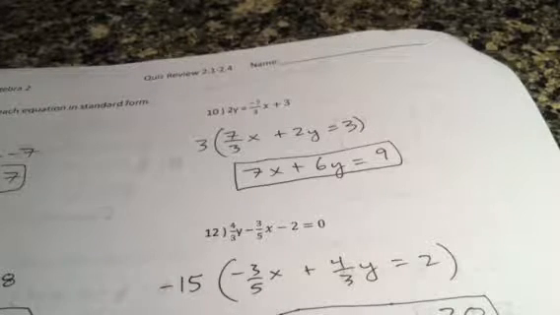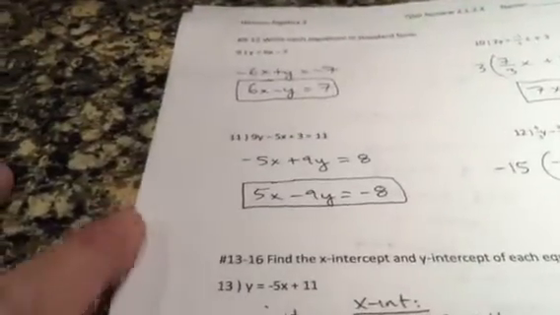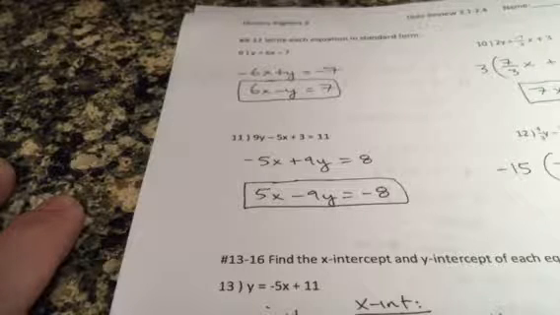Move -7/3 x over. Now it's positive. Get rid of the 3 by multiplying everything. Make sure to multiply everything by 3. I saw a few of those mistakes on Friday's little pre-quiz activity.